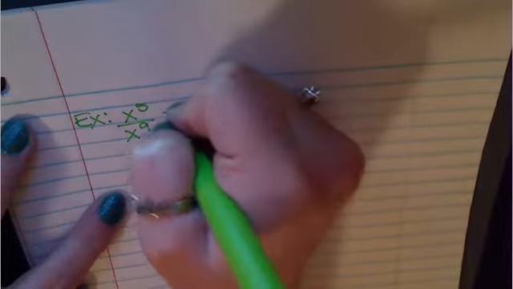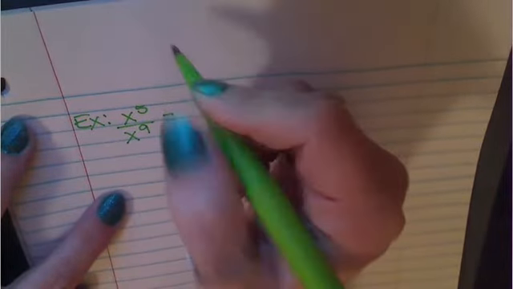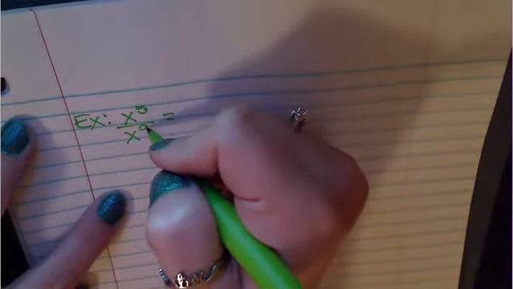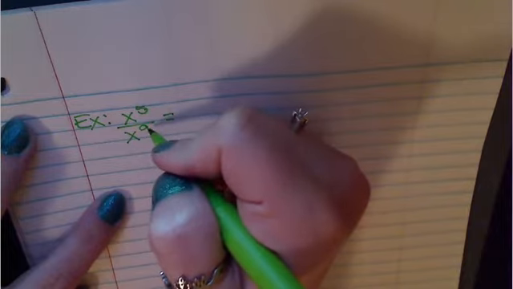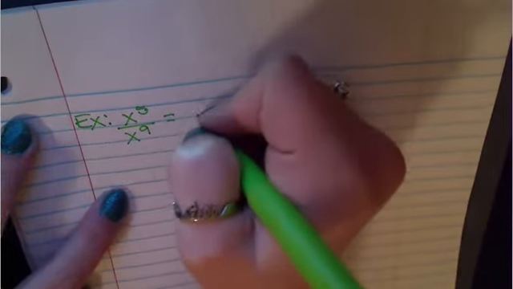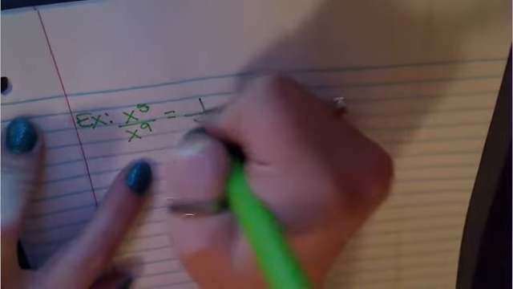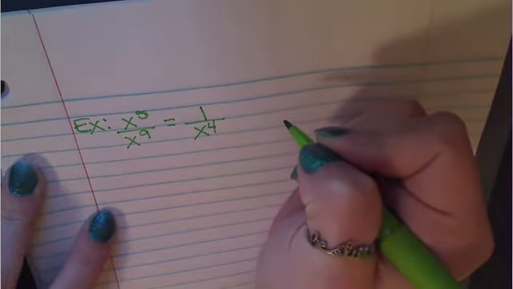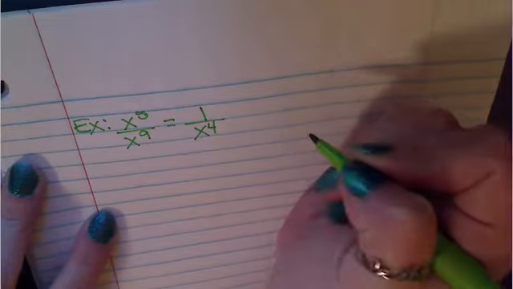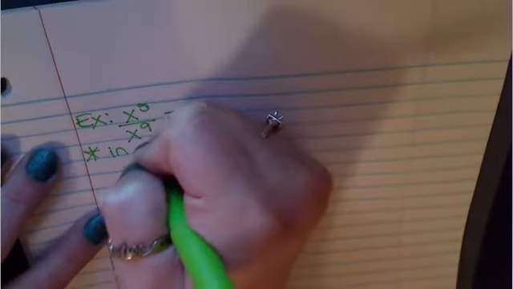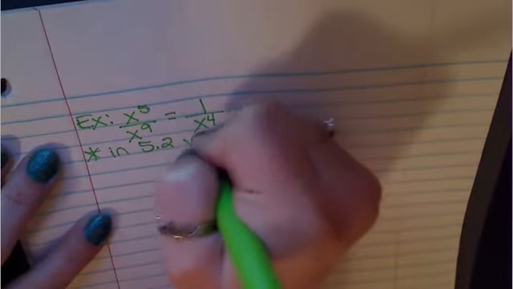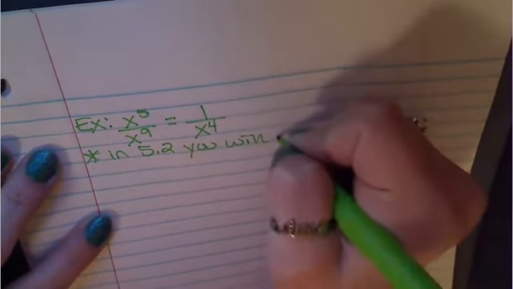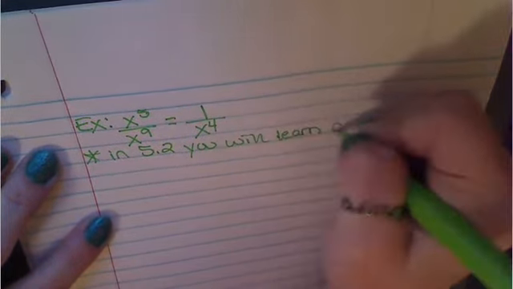If we're subtracting these, we're going to have 4, but where's the bigger number? The bigger number is on bottom. So that means we're going to have x to the 4th on bottom. Something you're going to learn in section 5.2, you will learn about negative exponents.